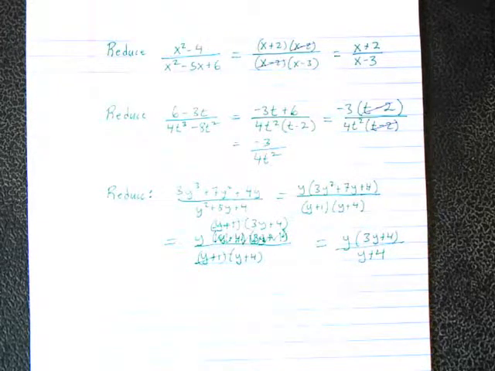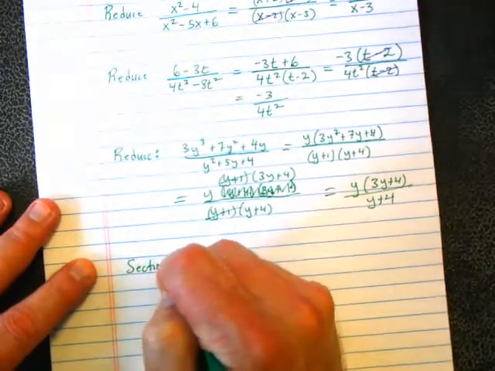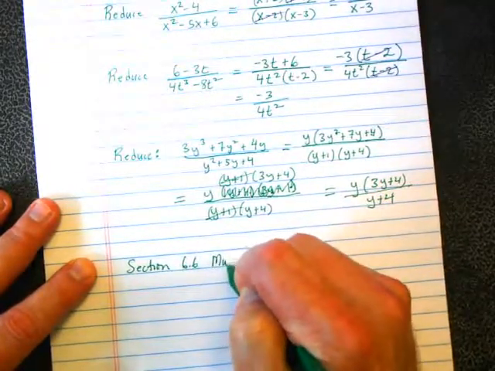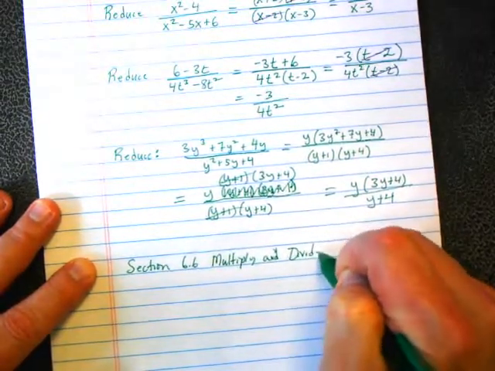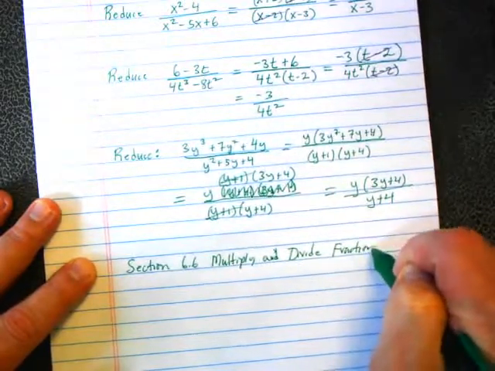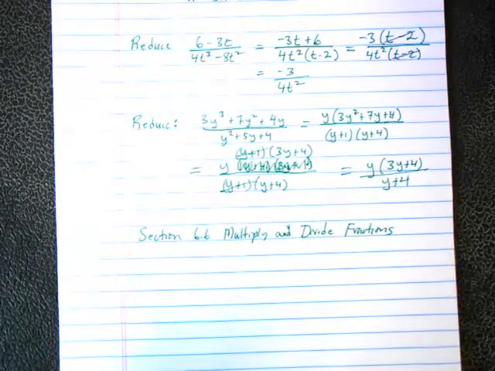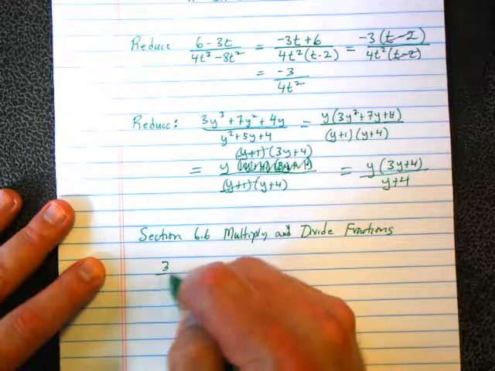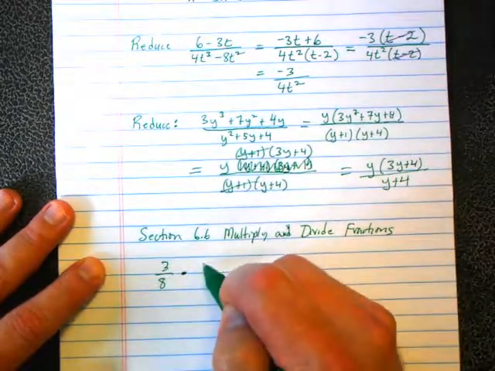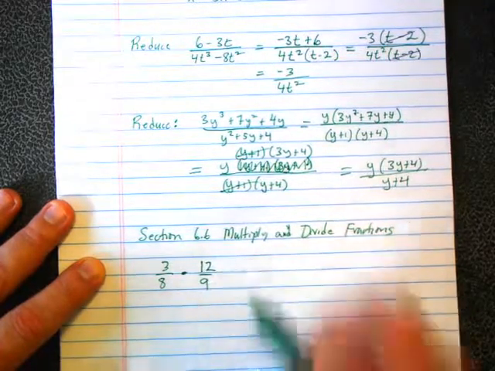Alright, so that's our first section for today on equivalent fractions. Second one is section 6.6. Multiply and divide fractions. Alright, so again, let's just start with numbers. How do you multiply two fractions? If I gave you 3/8 and told you to multiply by 12/9.